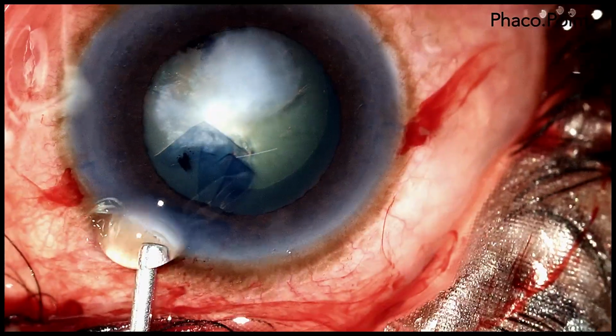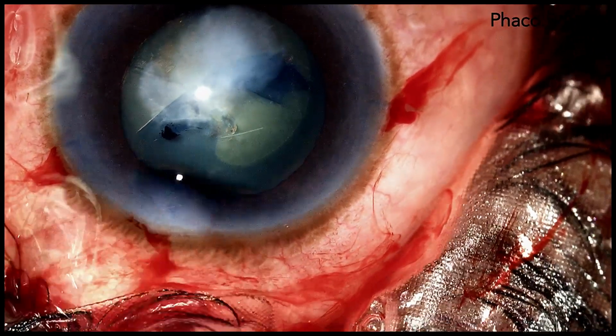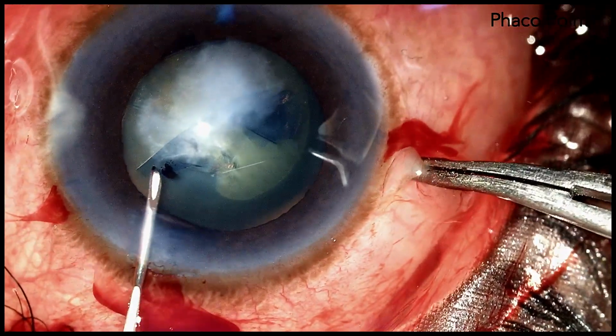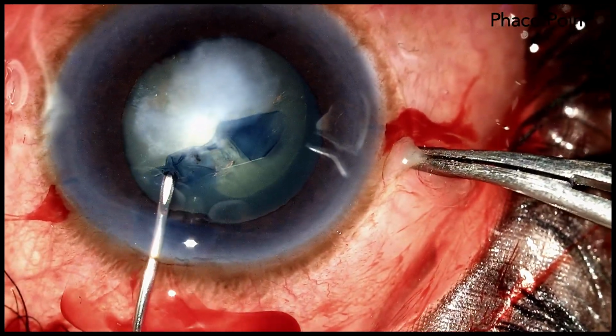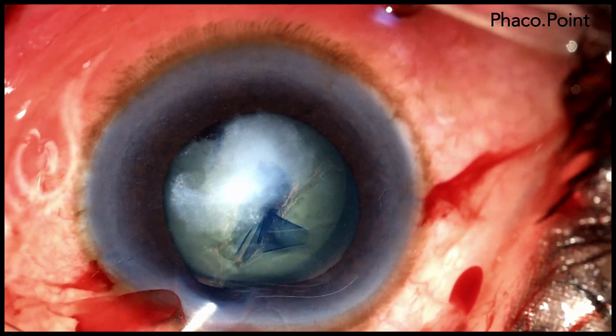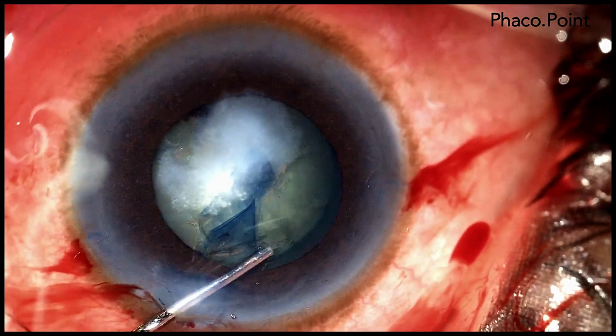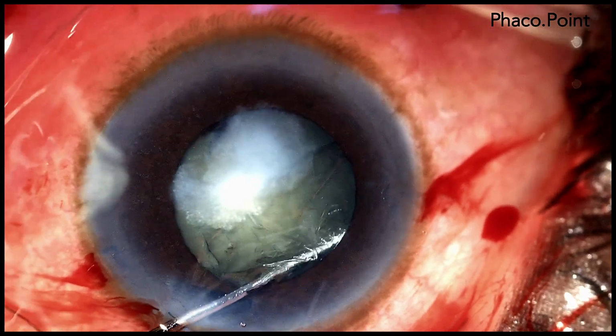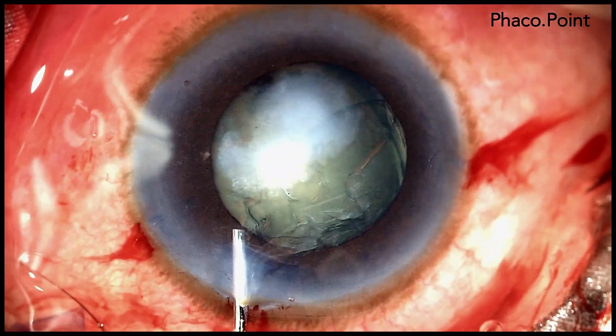After which, once more I put some viscoelastic into the anterior chamber, and now as you can see, I'm successfully able to complete the rhexis. Next, I decompress the anterior chamber, removing some amount of viscoelastic, and proceed with the hydrodissection on either side.